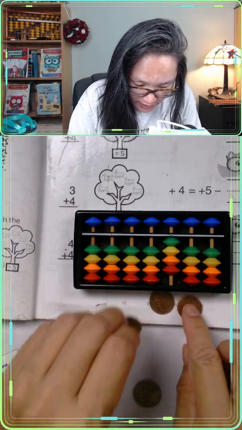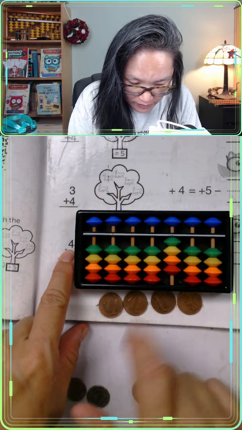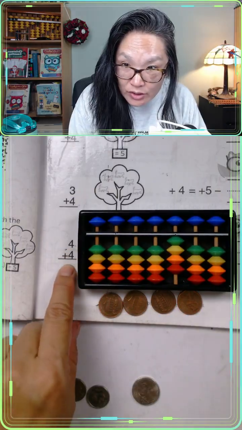Well, before I do that, let me show you. I have 4 on the abacus, 1, 2, 3, 4. I have 4 pennies, right? That's what 4 is. Now what I need to do is I need to add the 5.